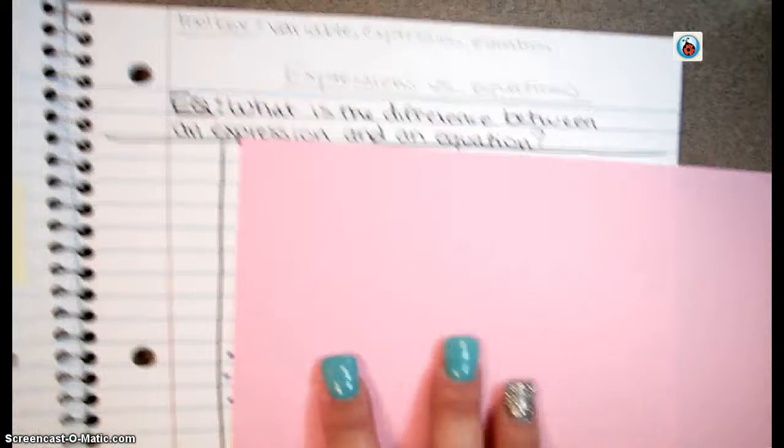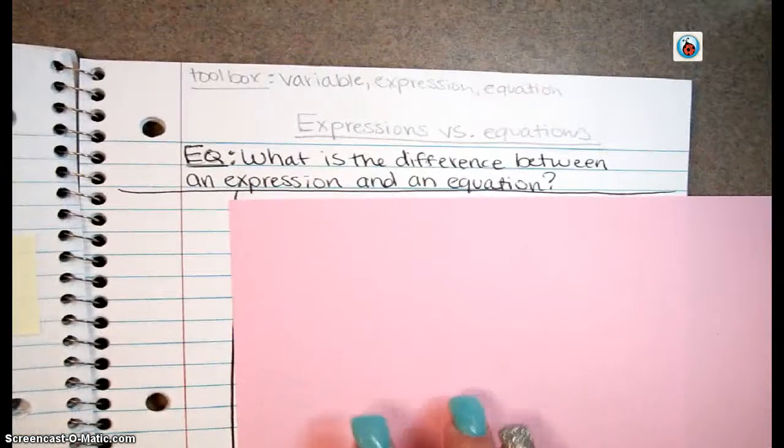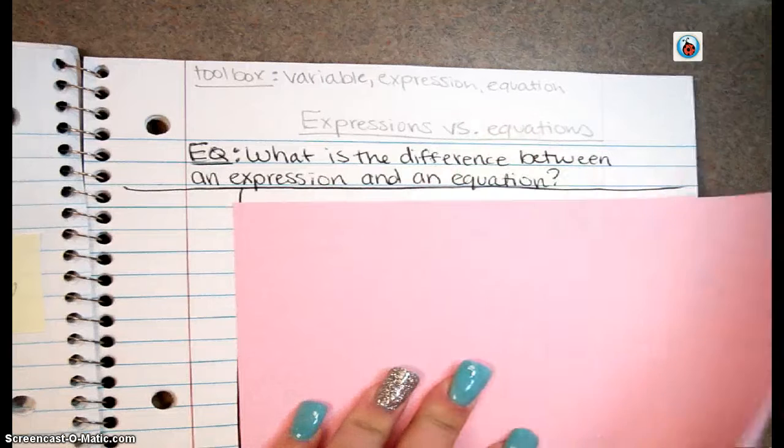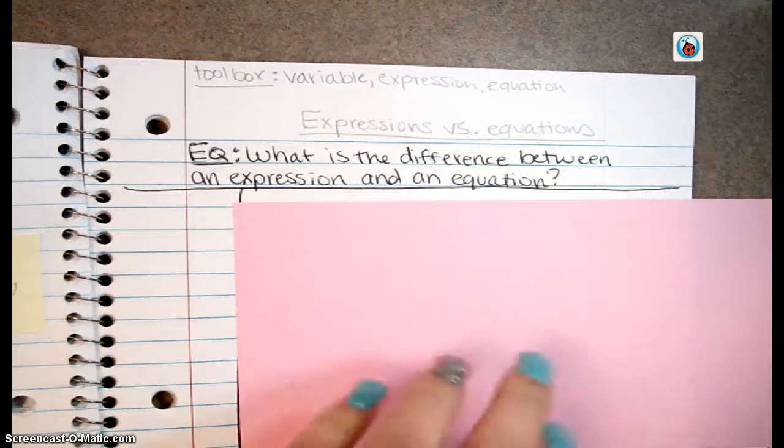If you need to pause to copy this down, go right on ahead. I'm going to move on. I'm going to turn back to page 29. This is where you're going to set up your C notes. So here are my C notes. I set them up. There's your toolbox, your title, and your essential question for today.